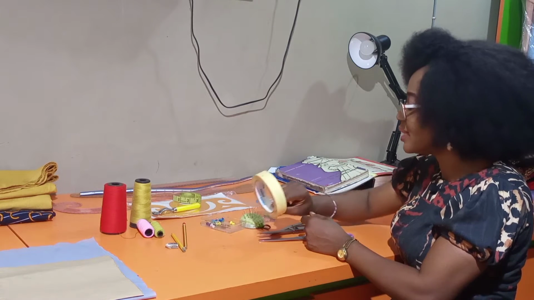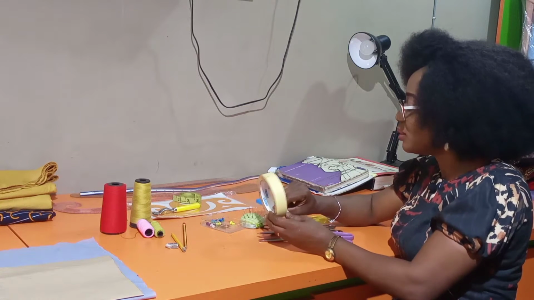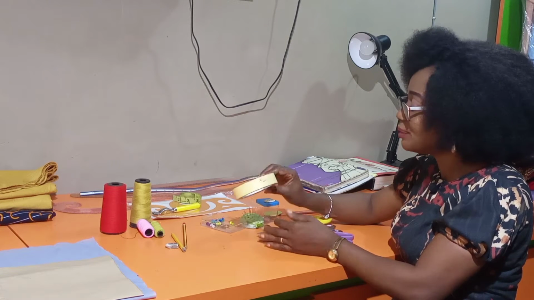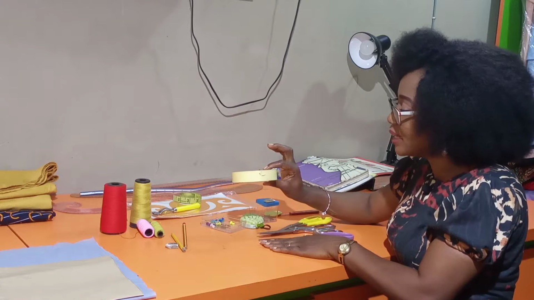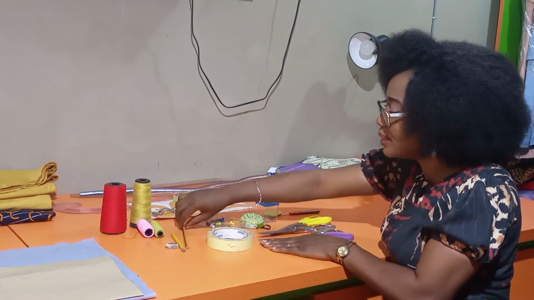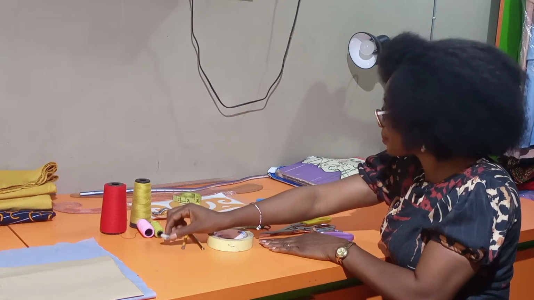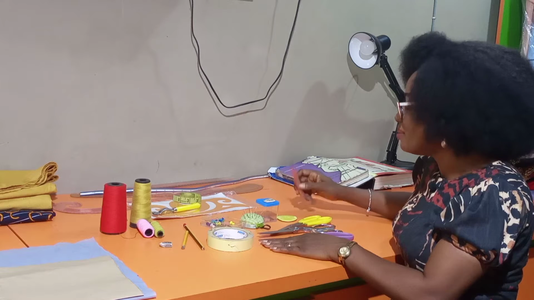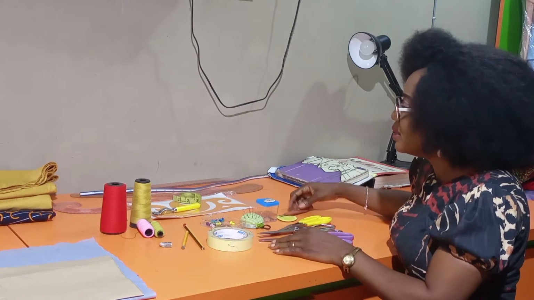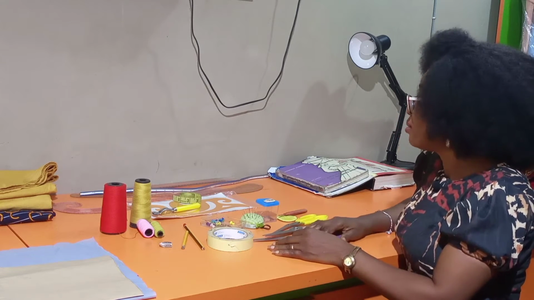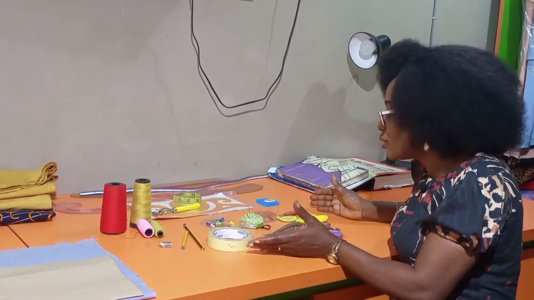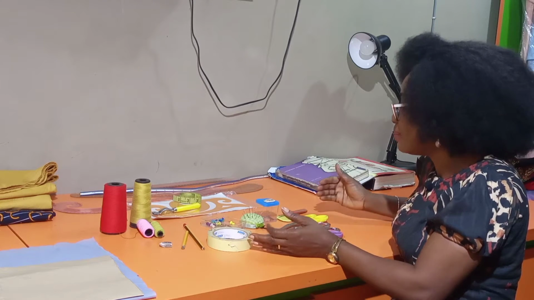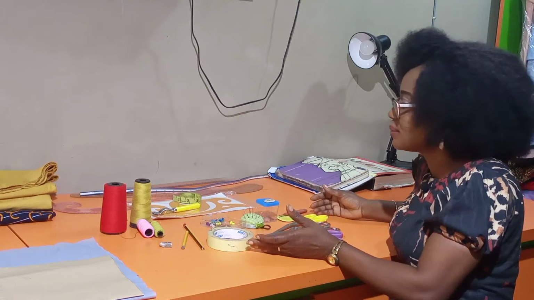Then you need your masking tape. It also helps to fix your patterns together, especially when you get into the slash and spread method. Then you need pencils, you need cleaner, you need tailor chalk, you need your seam ripper, you need thread, and so on. But these are just the basic tools for you to draft the pattern. There are other ones that perform similar functions as well.